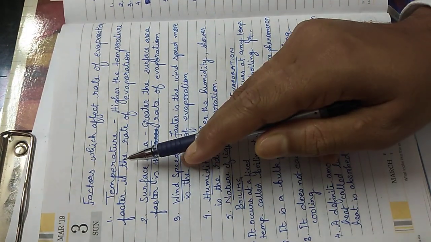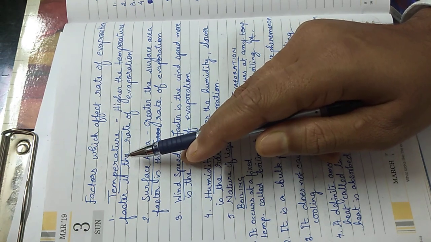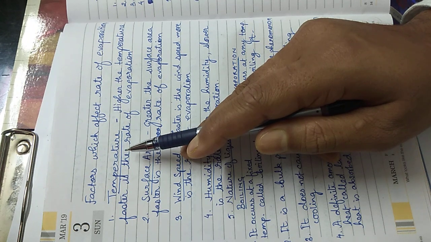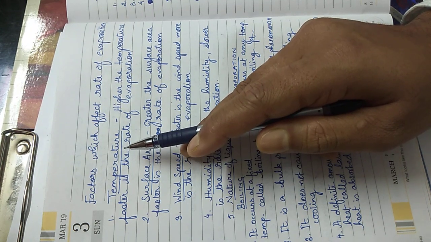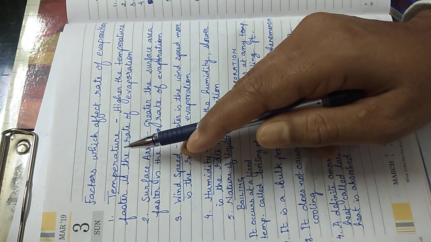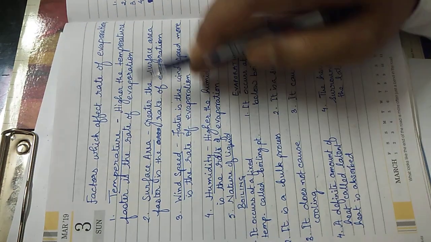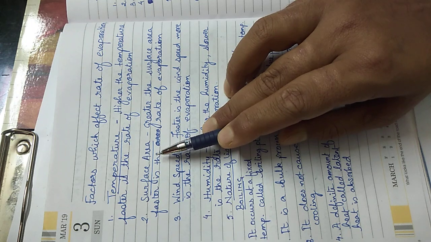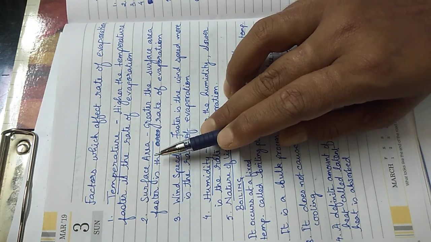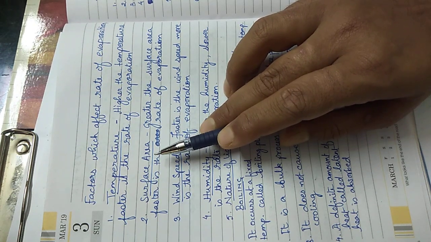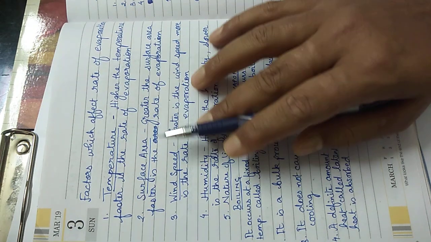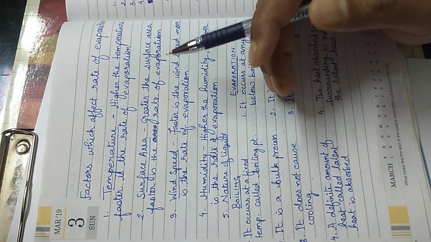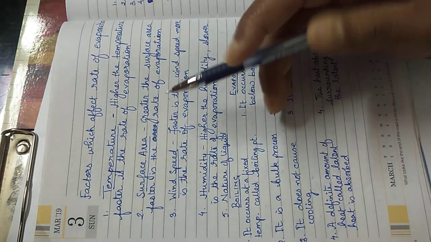First is temperature. So we know the hotter the day, the faster the clothes will dry out, because more energy will be available for the liquids to escape in the vapor state. So higher the temperature, faster is the rate of evaporation. Second factor is surface area. So we know when we put clothes in the sun, on the clothes line, we spread out the clothes. Why do we do that? So that the surface area is more and more easily the liquid is able to vaporize.